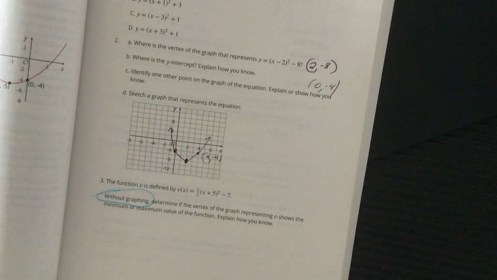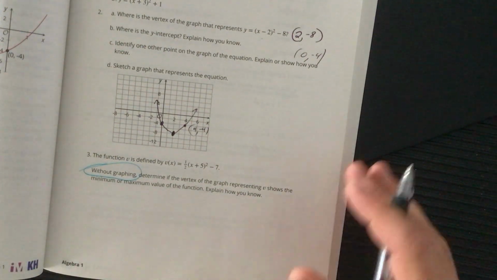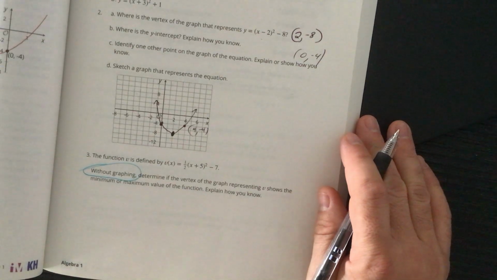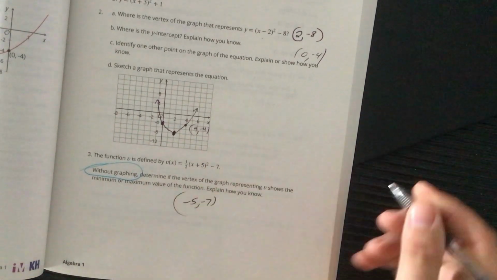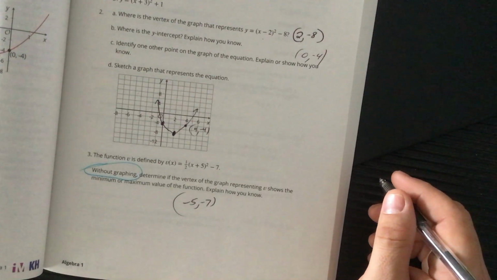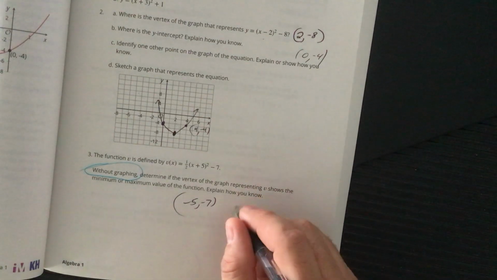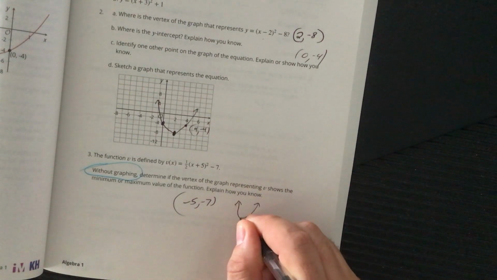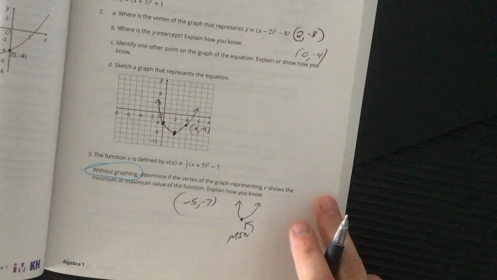Question 3. Without graphing, determine what the vertex is. Okay, so what is the vertex of that equation? -5, -7. Now, does that thing open up or down? It opens up. So that means that point is a minimum. That is going to be the lowest point of the graph.